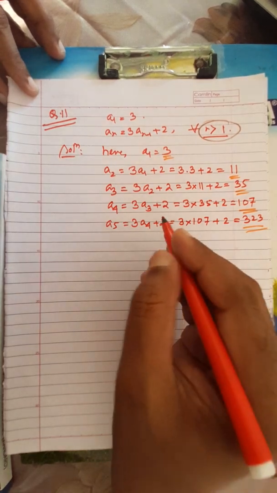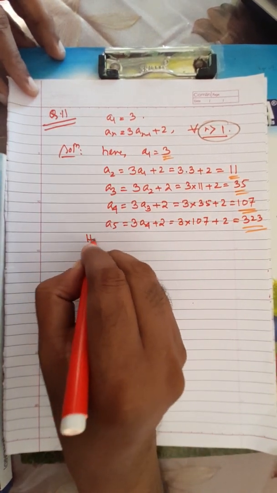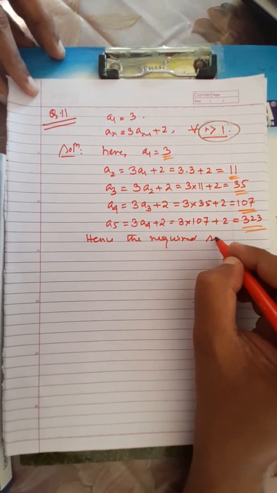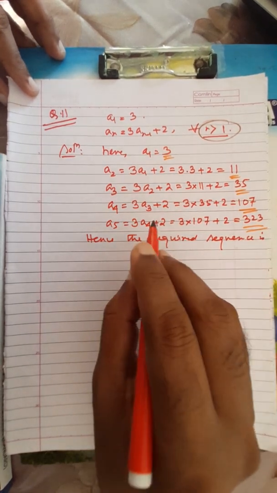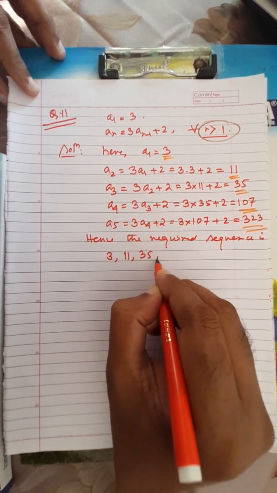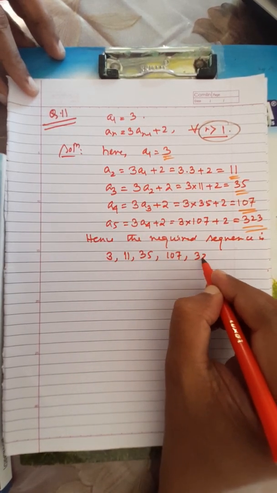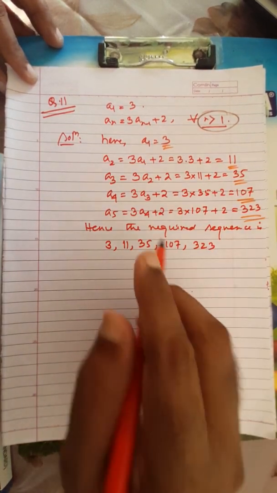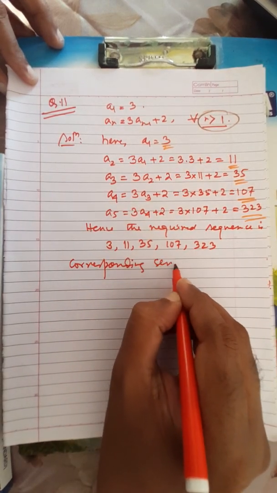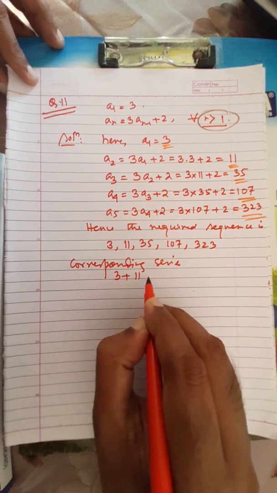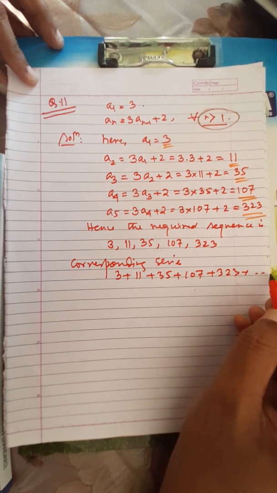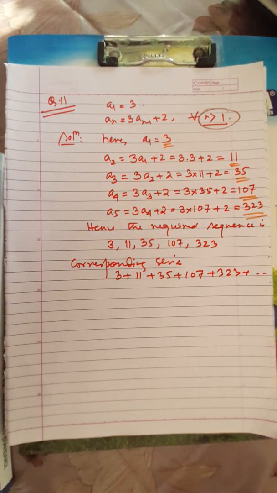Okay, hence the required sequence is, what are the terms of the sequence? 3, 11, 35, 107, 323. Okay, so the corresponding series will be 3 plus 11 plus 35 plus 107 plus 323 plus so on. This is the corresponding series. Okay, this we have to write.